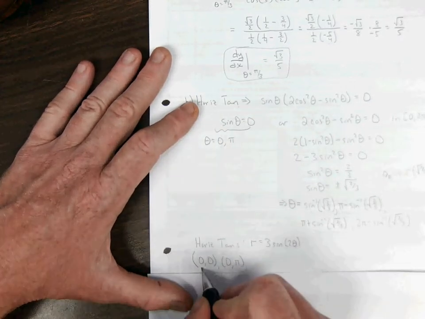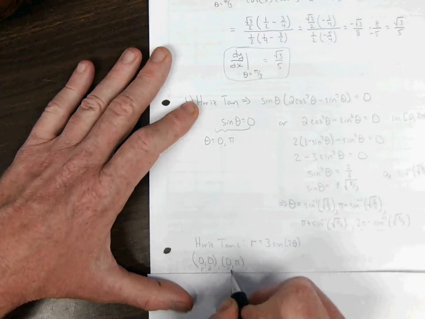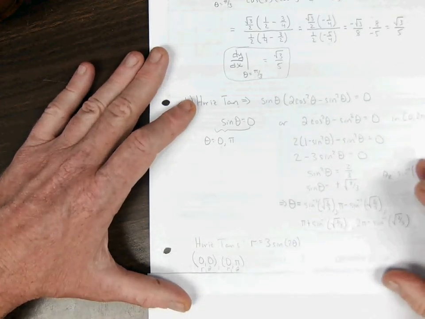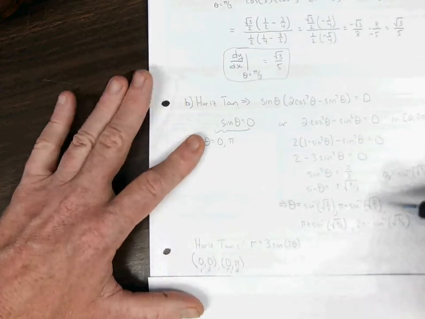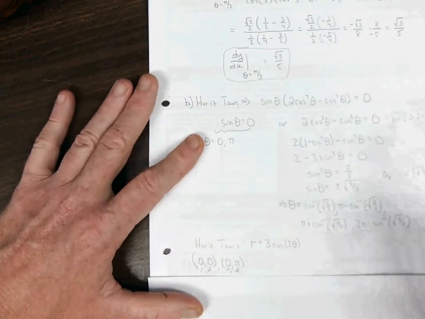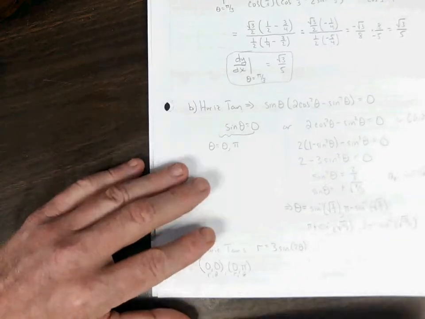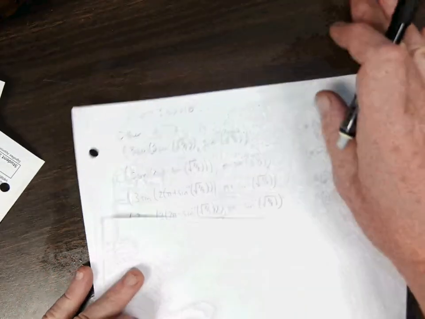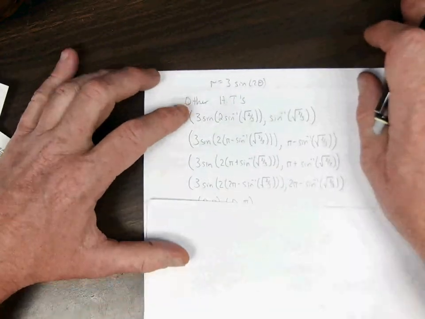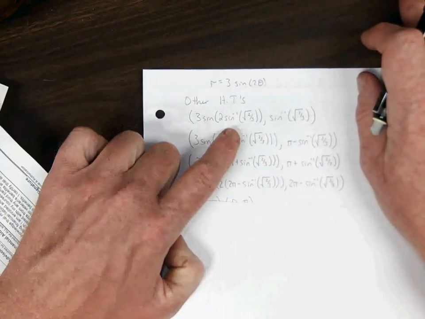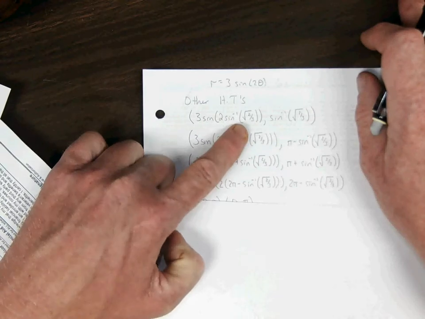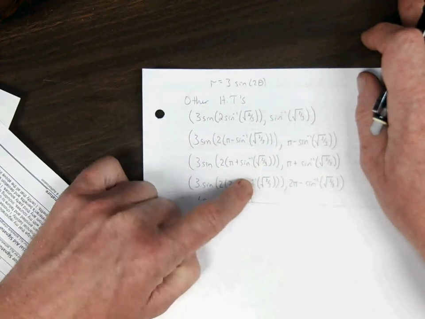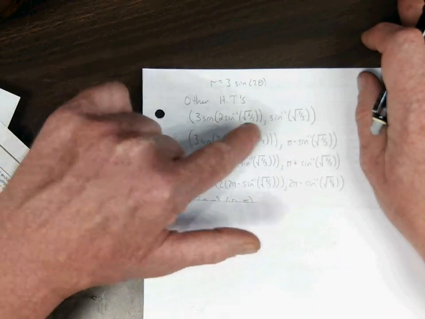Remember the general format is (r, theta) whenever you're doing polar coordinates. For some reason the coordinates are reversed around. Alright, so we get those two. Now we've got to plug these other angles in for r. Whenever you plug those angles in, here's your angle, the inverse sine of the square root of 2/3, and then pi minus the inverse sine of the square root of 2/3, etc. These are your angles, so (r, theta).